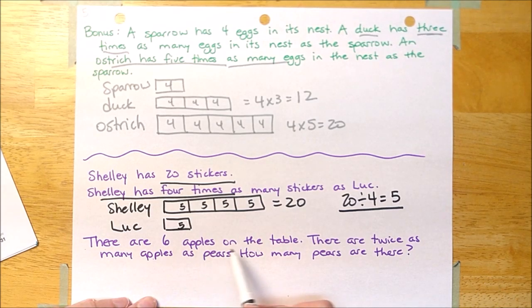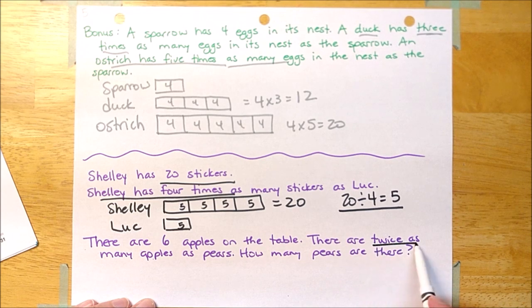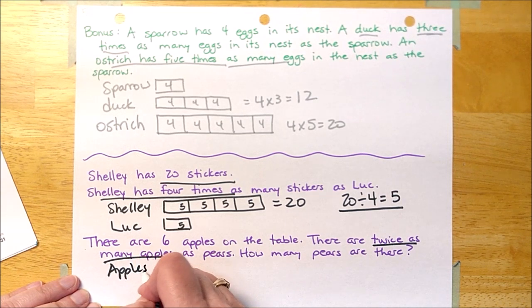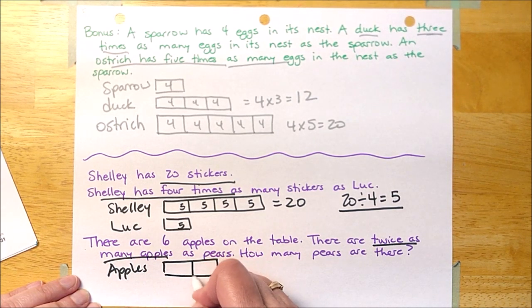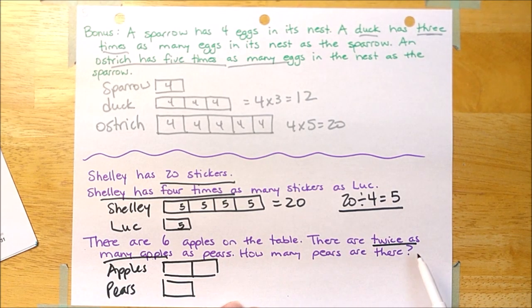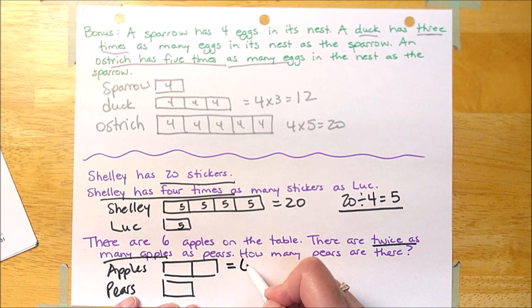So there are 6 apples on a table. There are twice as many apples as pears. So twice as many apples than pears. So my apples are twice as many as my pears. How many pears are there? So this equals 6.